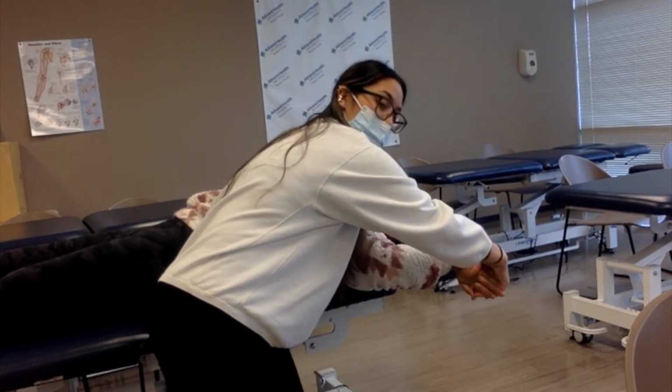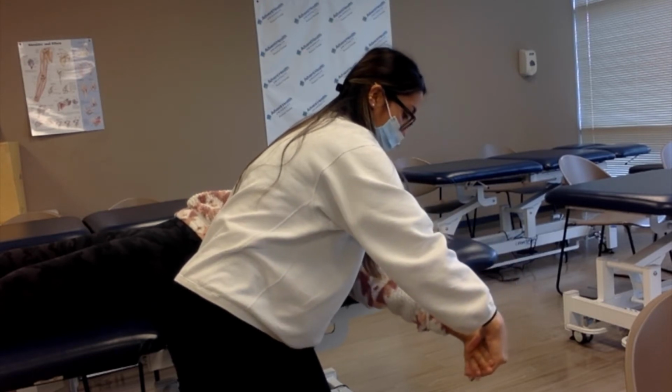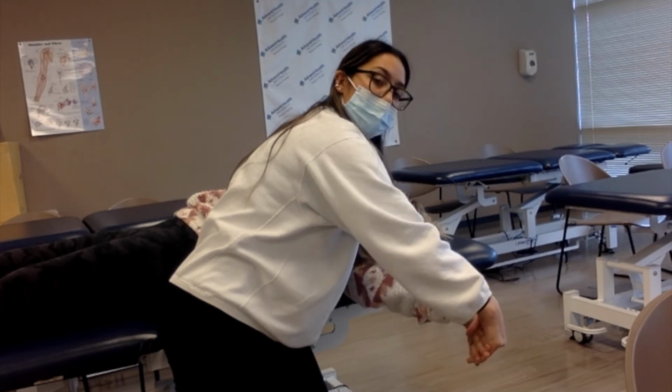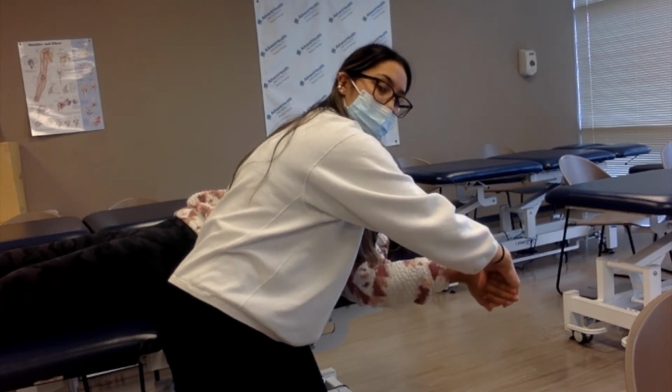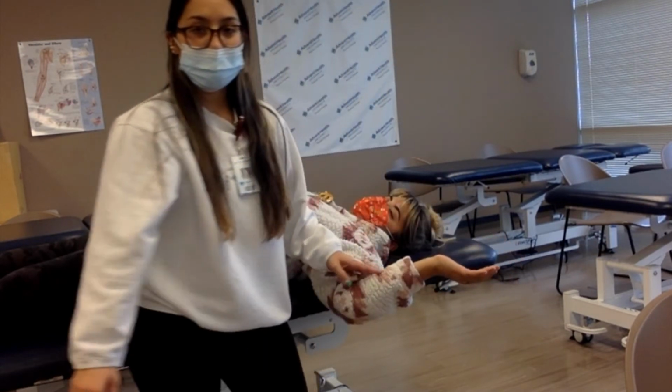So you always want to test the uninvolved side before the involved side. And then also, if the symptoms weren't reproduced, you can further sensitize this by having the patient side bend away. And so a positive test is if you can reproduce the patient's symptoms.